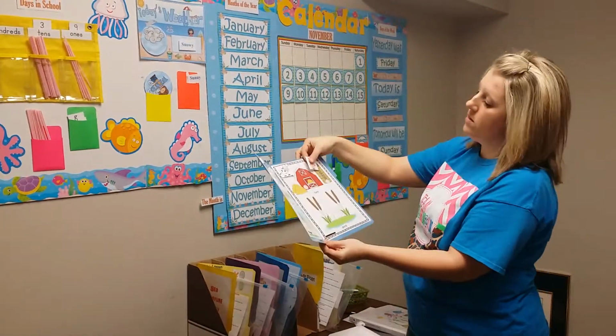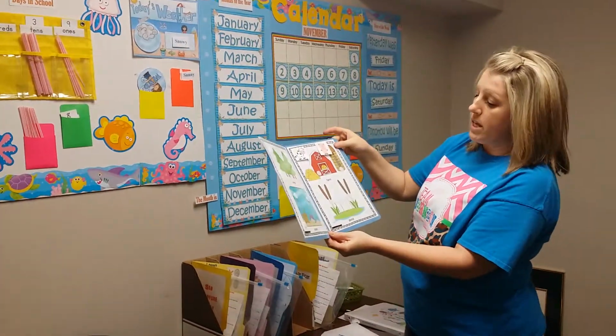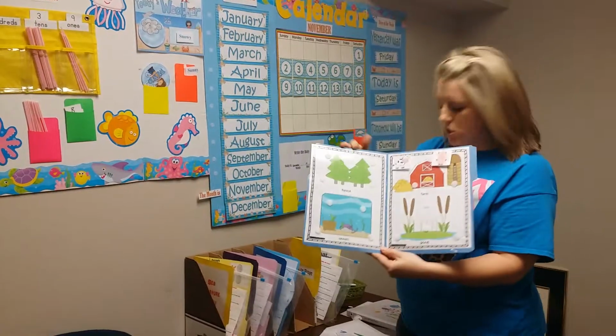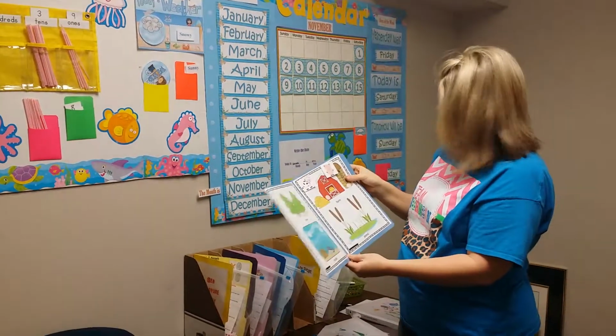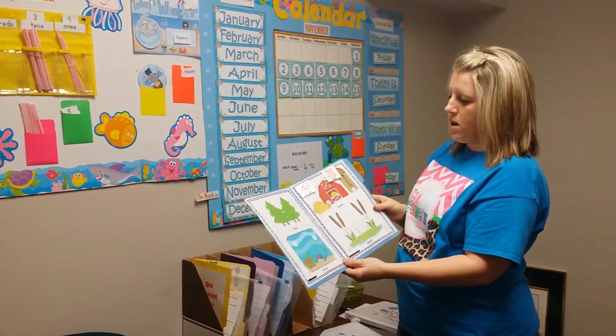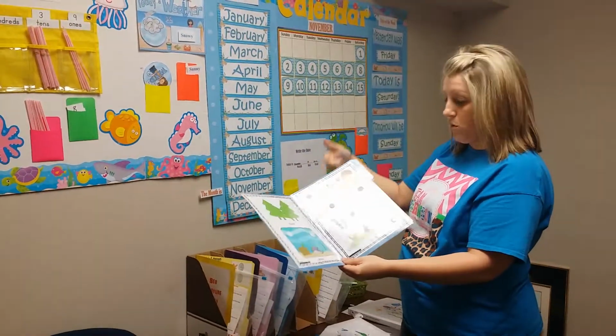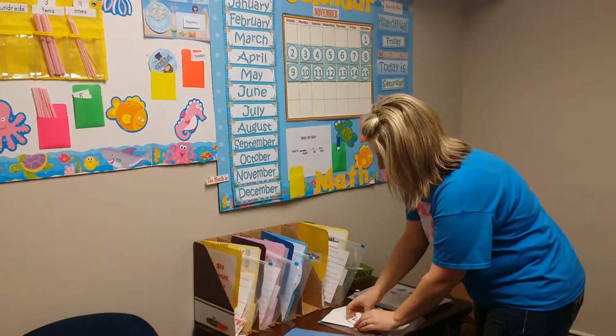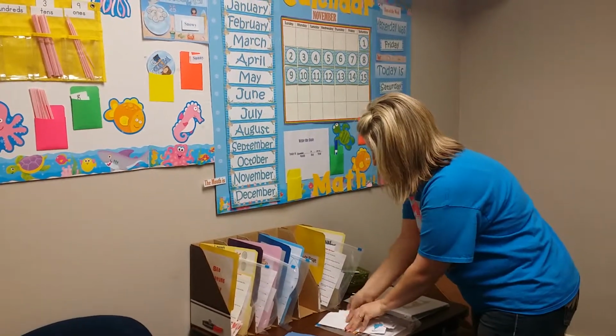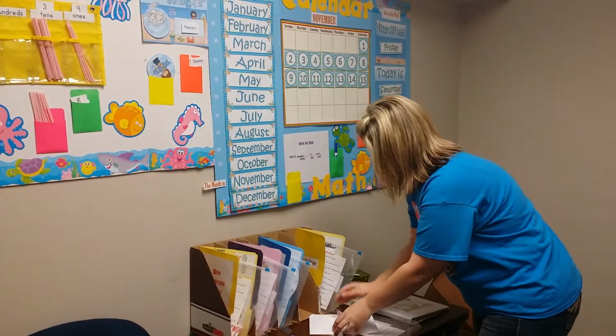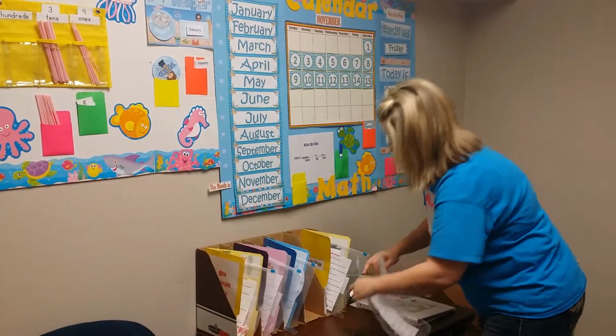The pig, the farm. So once they have put all animals on here, they will take a picture and, again, just remove all of this, remove their name, put the animals back in the envelope and back in the baggie.